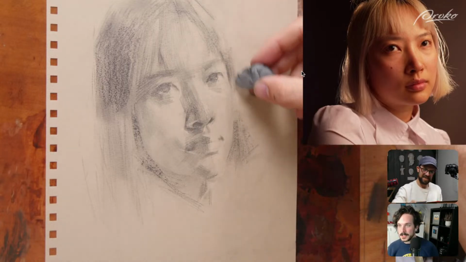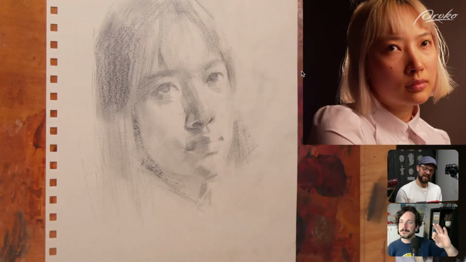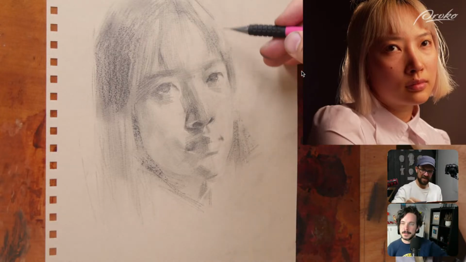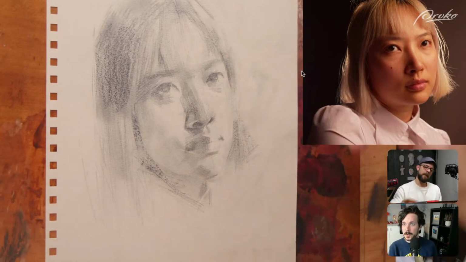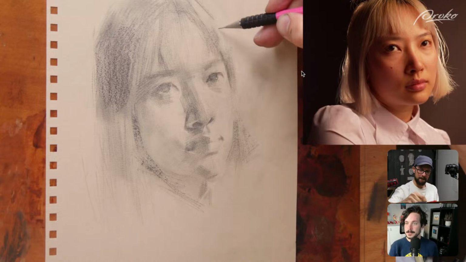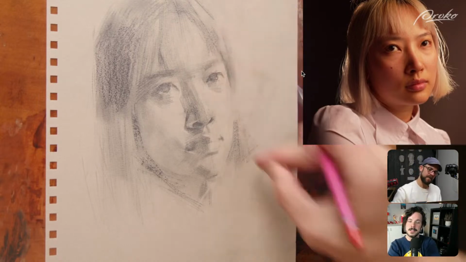So there's a question here. This is not a salacious one, but I am curious to ask this question of you. Status Quo asked, do you find that your present emotional state impacts the emotion the portrait gives off?